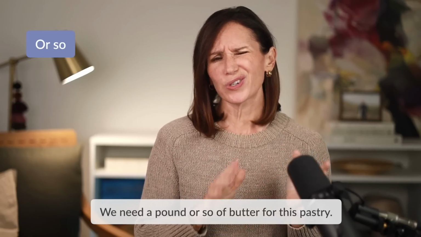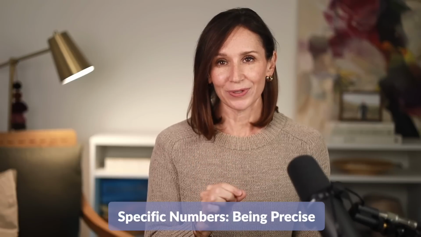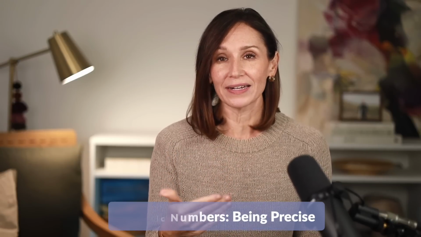And the final expression in this category is or so. This means an approximate amount. For example, we need a pound or so of butter for this pastry. Now, some situations do require exact numbers, like when you're ordering items, following a recipe, or giving specific quantities.